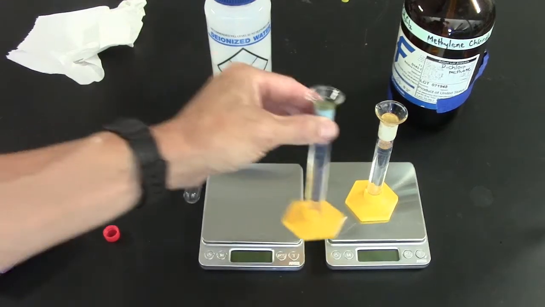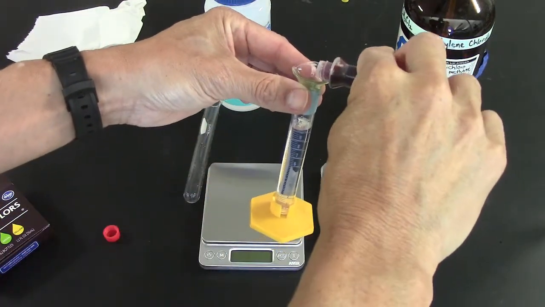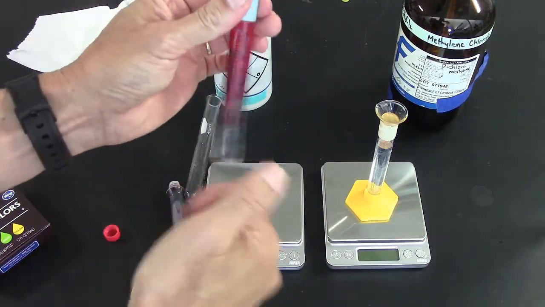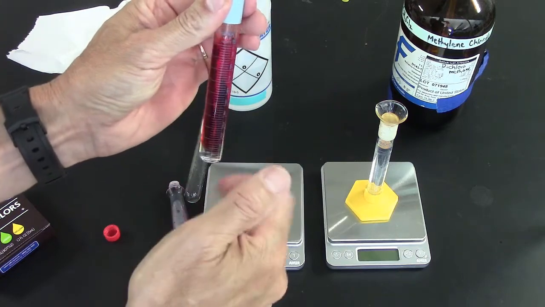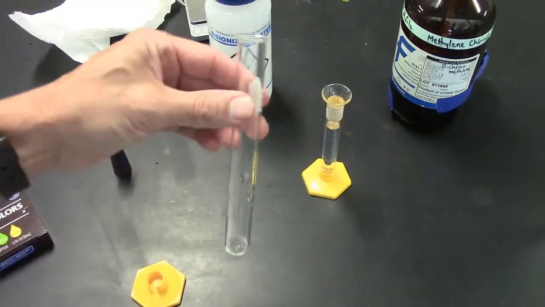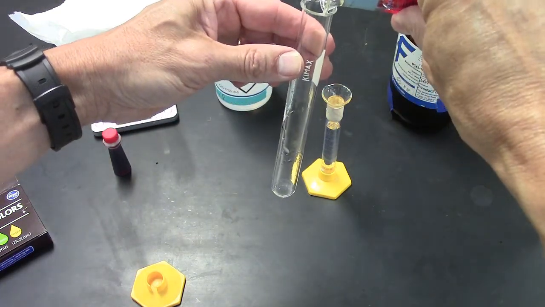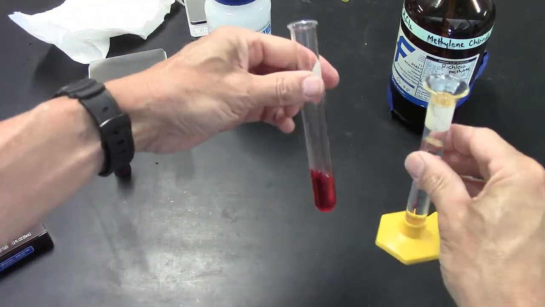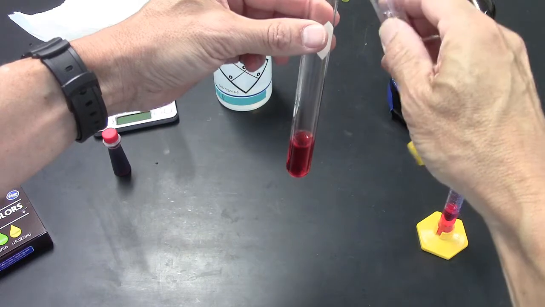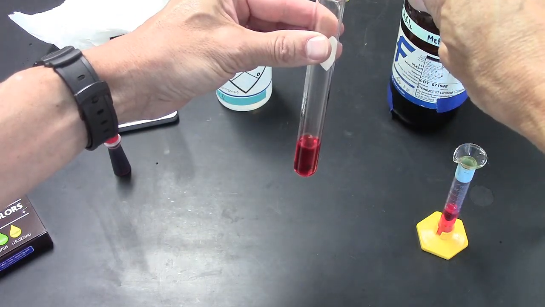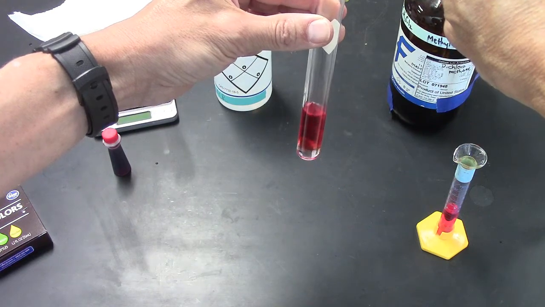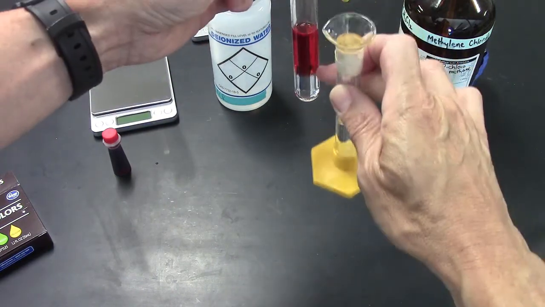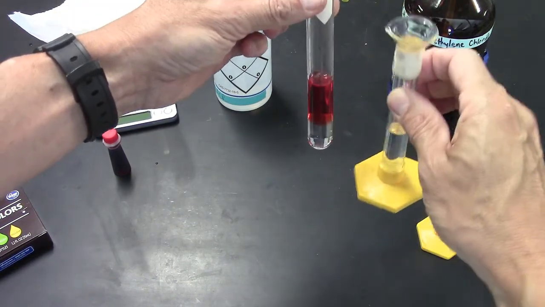So I'm now going to mix the two, but I'll add a little color first to the water. And I'll mix it up. All right, great. So I'll put some of the red water in this test tube. There we go. And now I'll add some of the denser dichloromethane. And I think you can see that the denser dichloromethane is going to the bottom. The water is the red part, the dichloromethane is colorless.